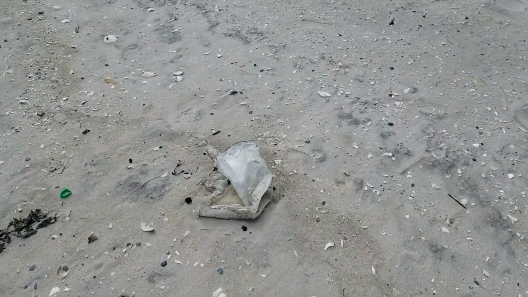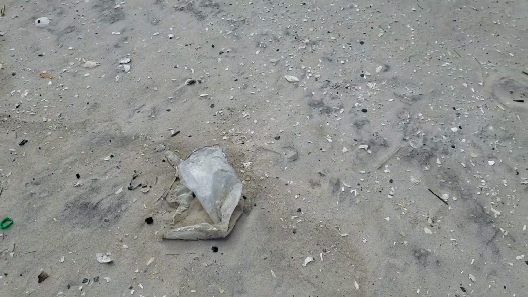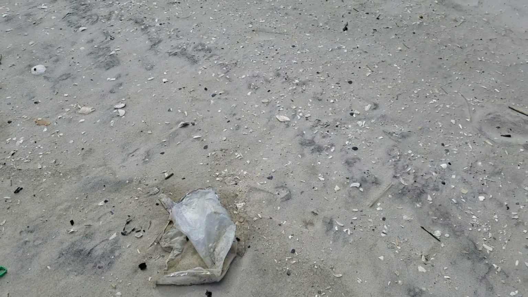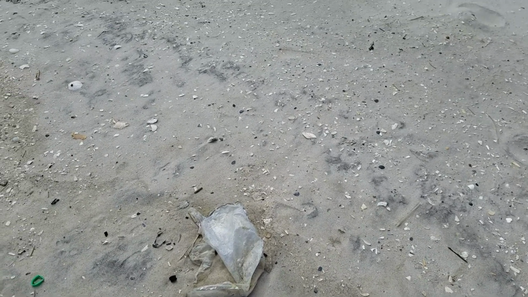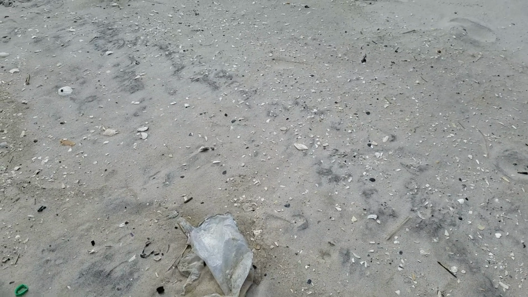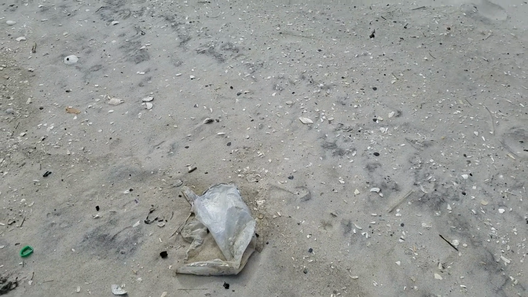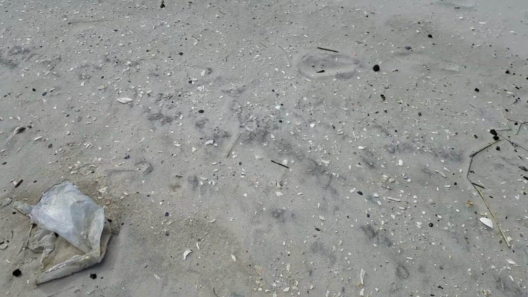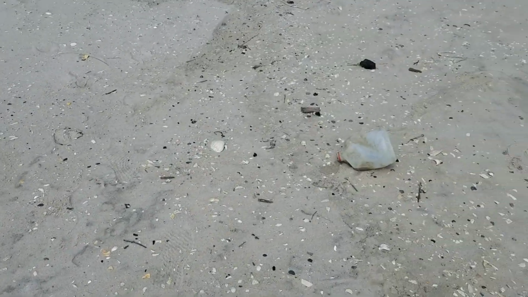Here's what looks like a Mylar balloon. That's one of the more predominant types of things found in the coastal area, because people use those balloons for celebrations and so forth. But when they get into the water systems, they break down and they look like available food to some of the wildlife that lives out there. They will ingest that thinking that they're jellyfish or some other sort of marine creature.